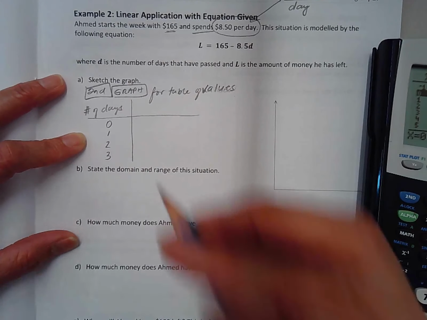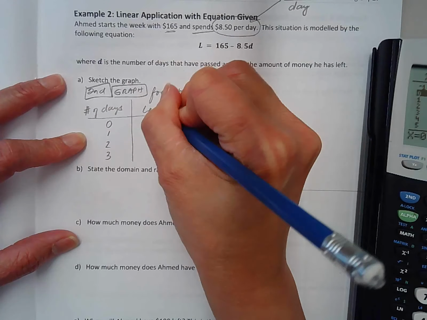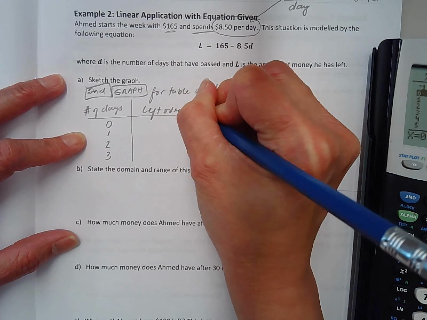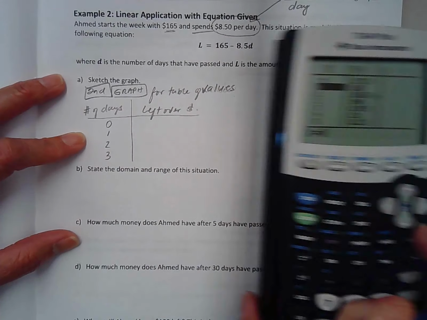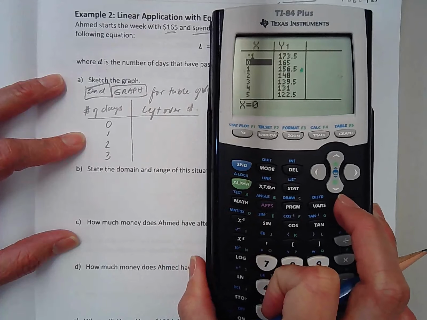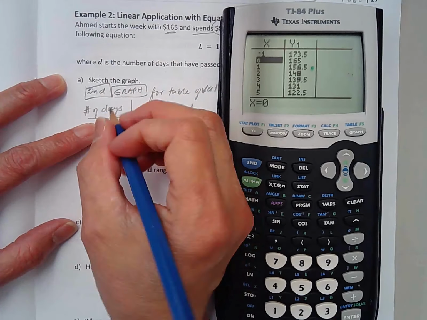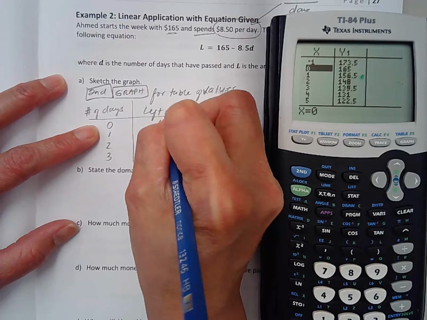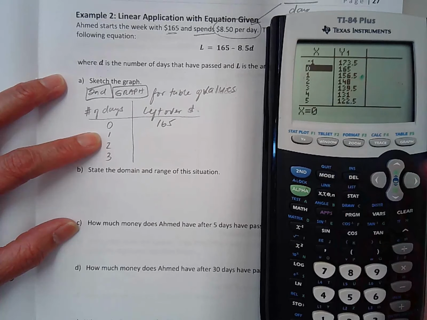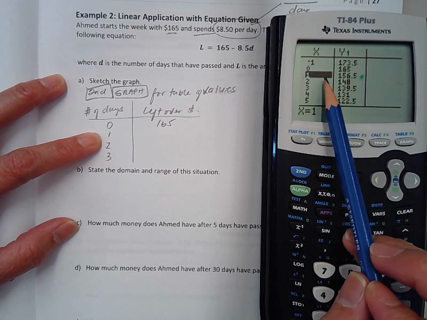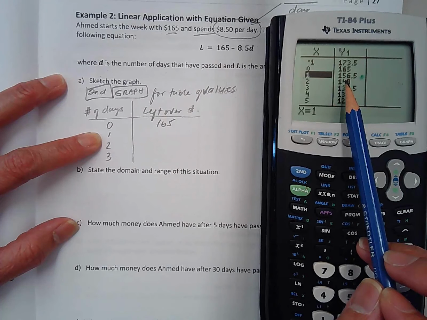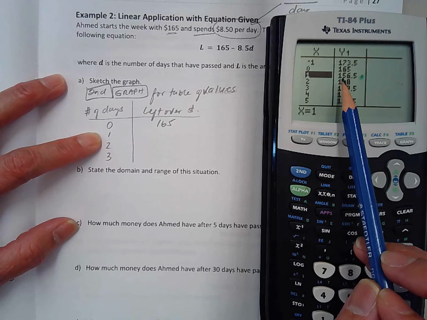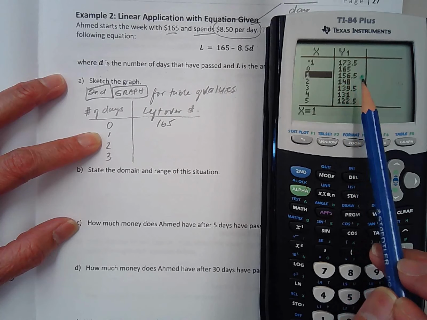And then L is leftover money. So at 0 days, Ahmed has 165. At 1 day, because remember he's been spending 8.50, now it's 156.50.